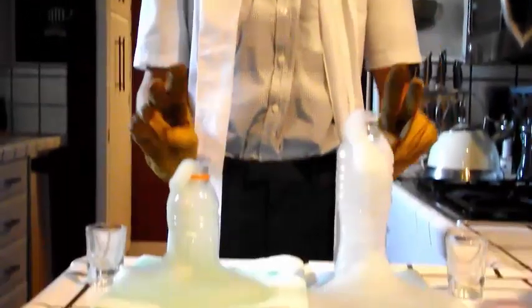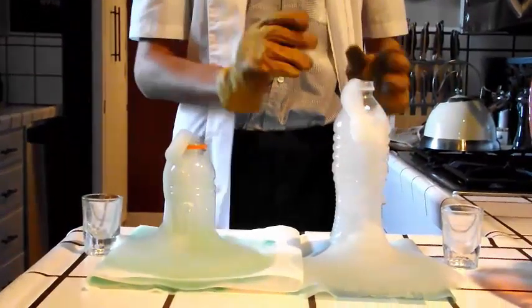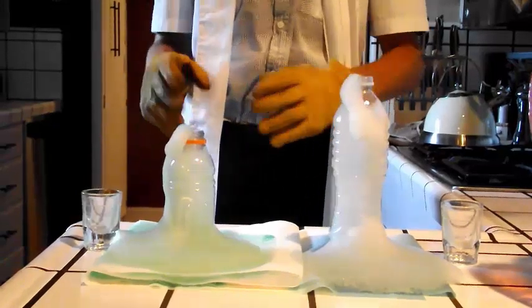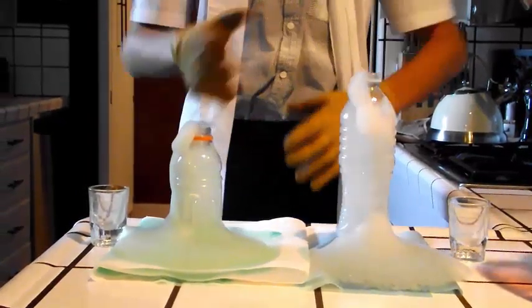Now you see, the smaller bottle splurt out the toothpaste much faster than the larger bottle did. This is because there's more pressure on the reaction inside the smaller bottle.